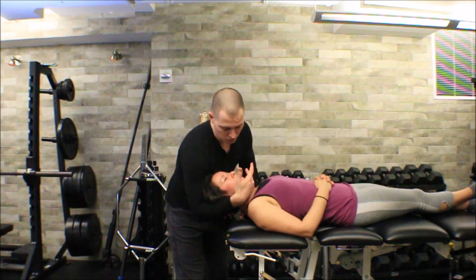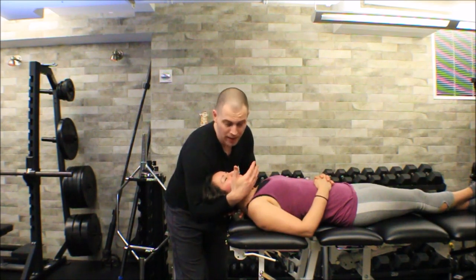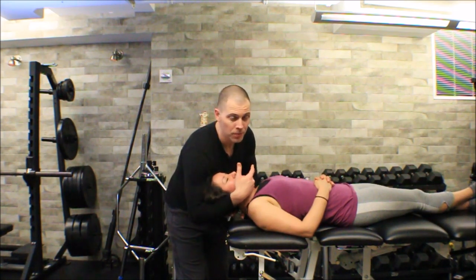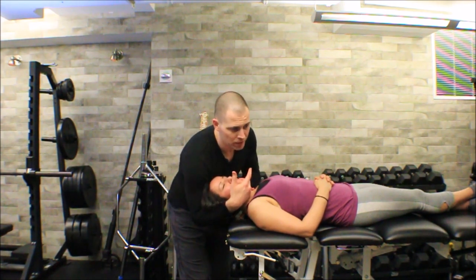And then we're going to wrap our hand around her chin, but keep in mind, guys, I'm not yanking on her face. We've just got her all wrapped up so her head's nice and stable. And then once she's nice and relaxed, now I can move around a little bit.